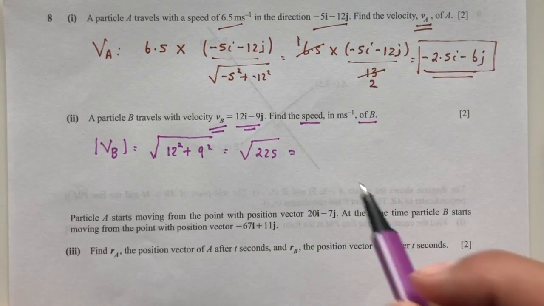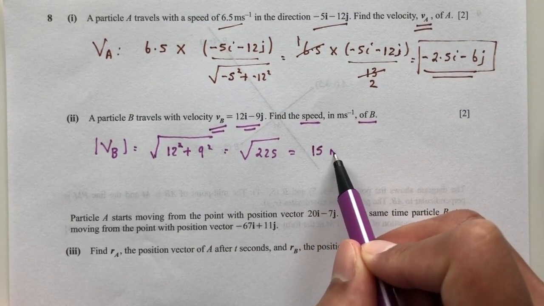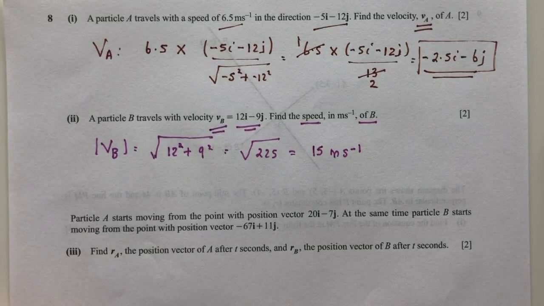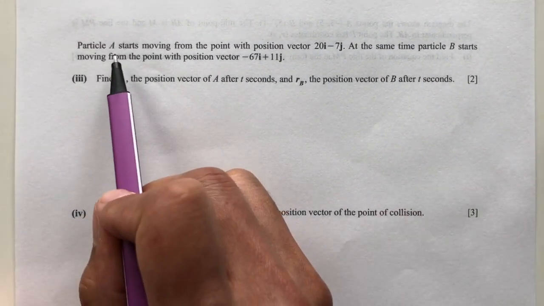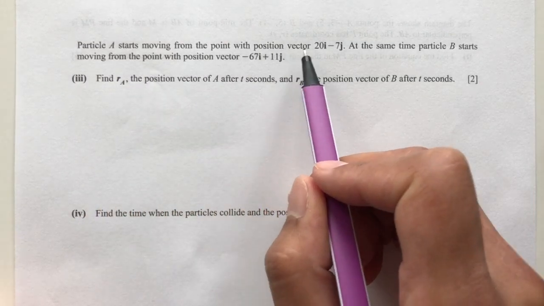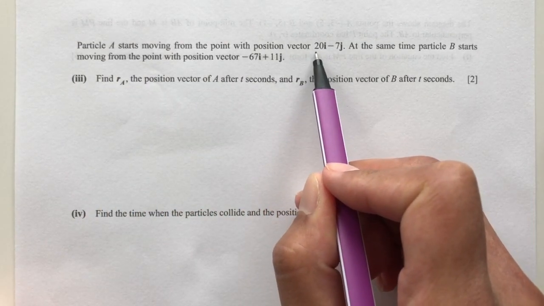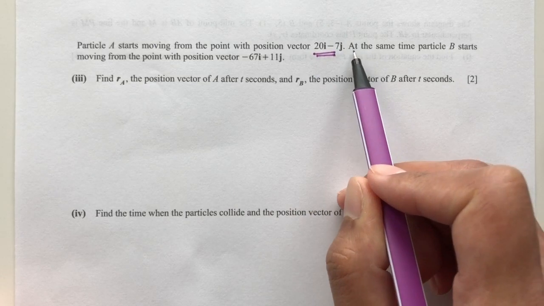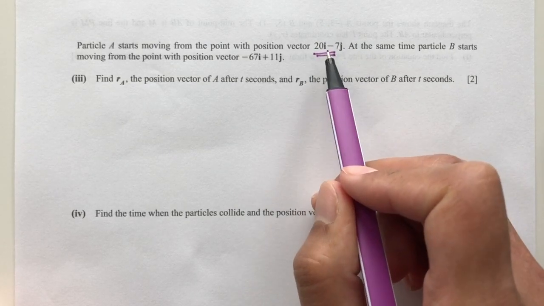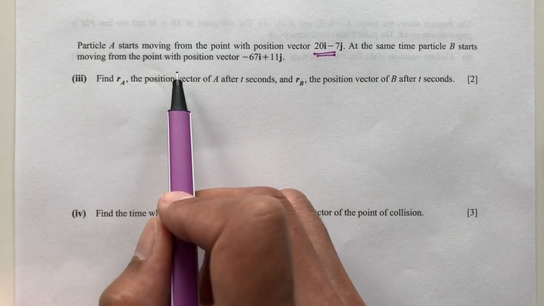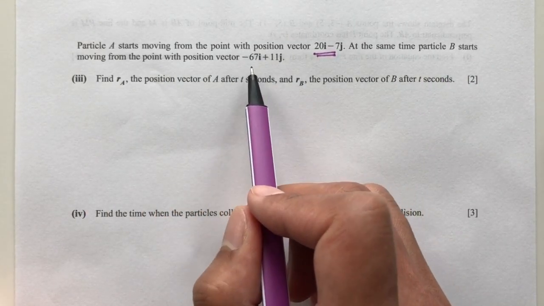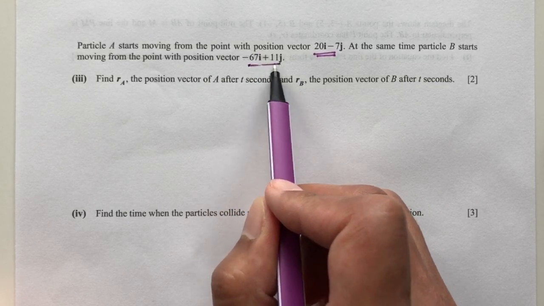That will be 15. So speed will be 15 meters per second. That is part 2. Now it says a particle A starts moving from this point with position vector this. So the point A starts from this point. Now it is this initial position for particle A. At the same time, particle B starts moving from point with position vector this one. So this is the initial position of vector B.